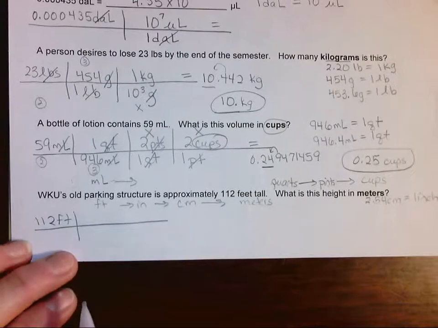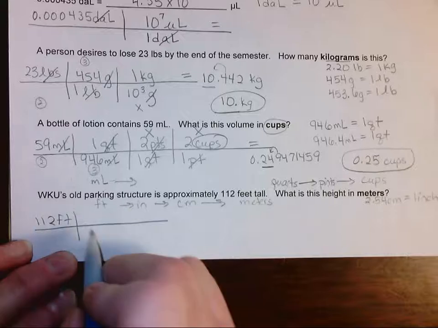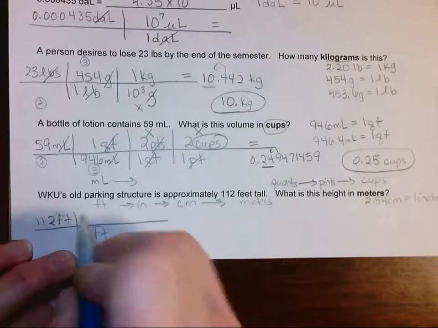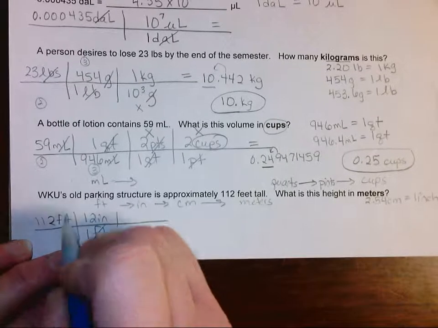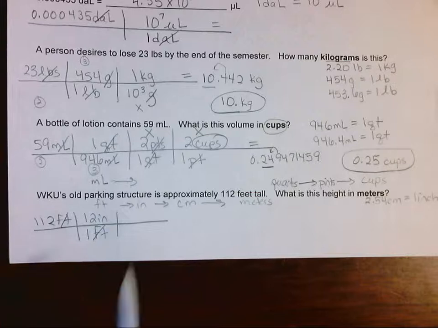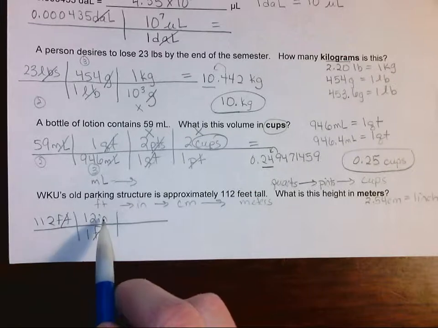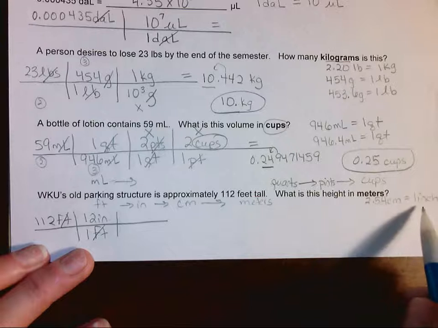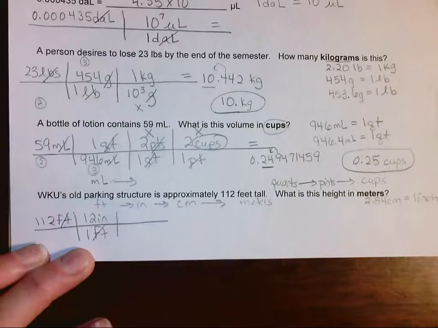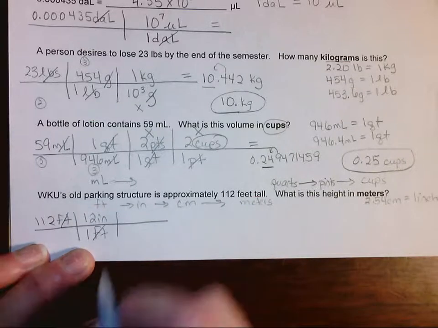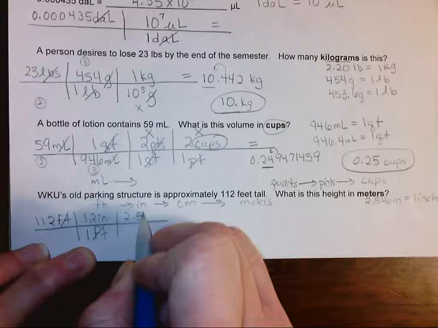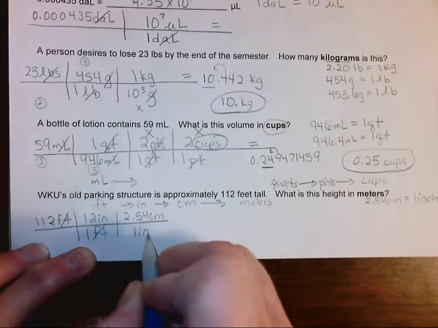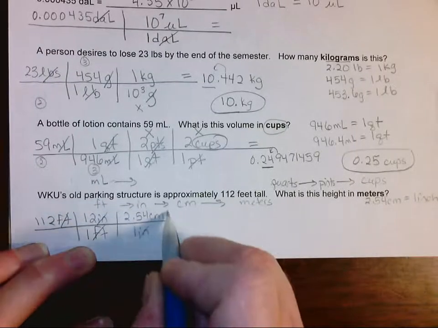How do I convert that to inches? We've already done that today. For every 1 foot, there are 12 inches. Feet cancel. To get from inches to centimeters, I remember 2.54 centimeters in 1 inch. So where will 2.54 centimeters go? It will go on top. 2.54 centimeters on top, 1 inch on bottom, inch cancels.